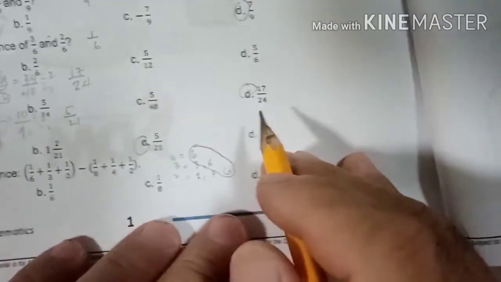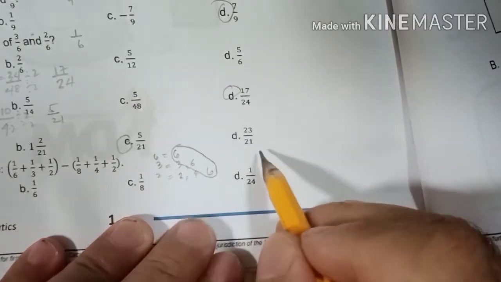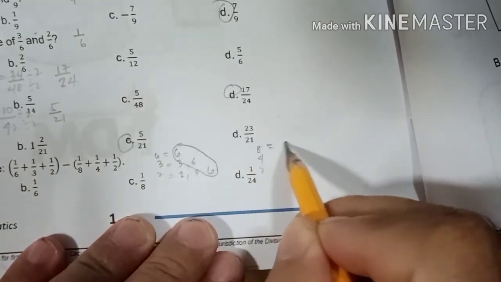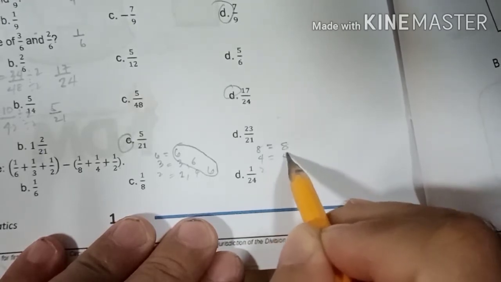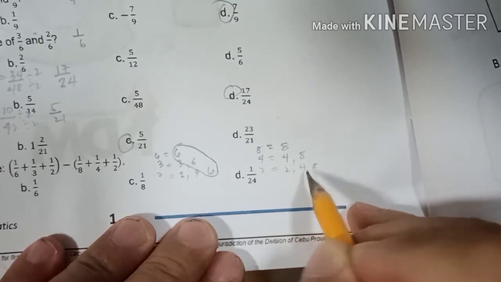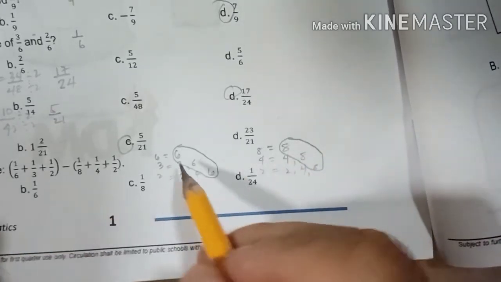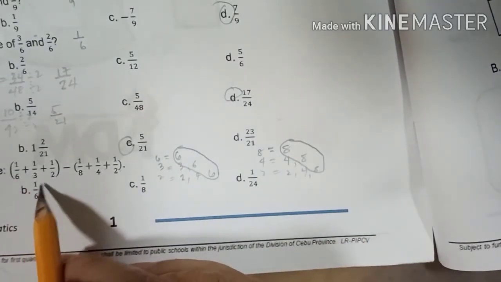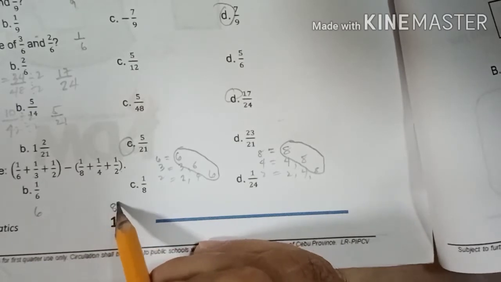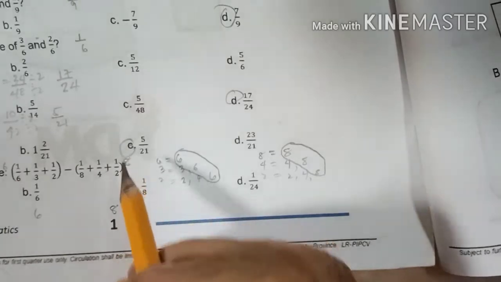And for 8, 4, and 2, counting by 8, that's 8. Counting by 4, that's 4, 8. Counting by 2, that's 2, 4, 8. So the first common number is 8. So therefore, the least common denominator of this group is 6, and the least common denominator here is 8. So we could put 6 here, and we could put 8 here.